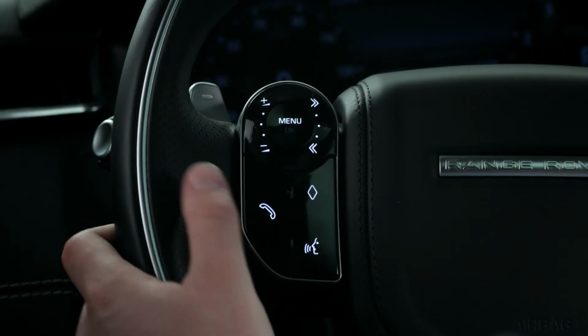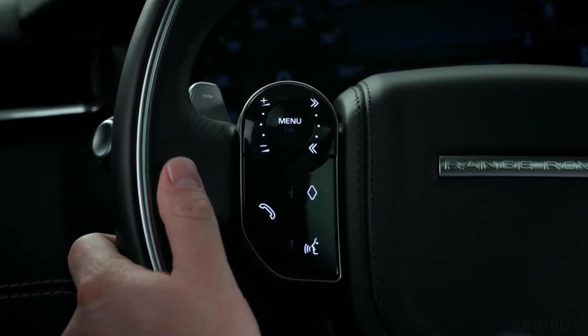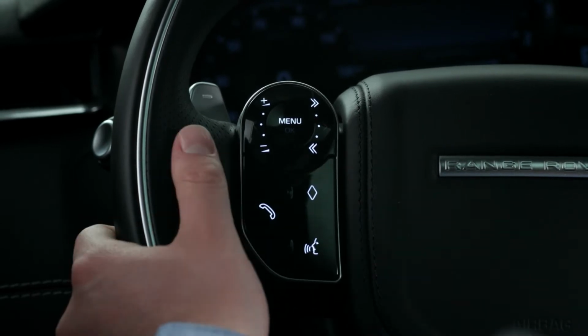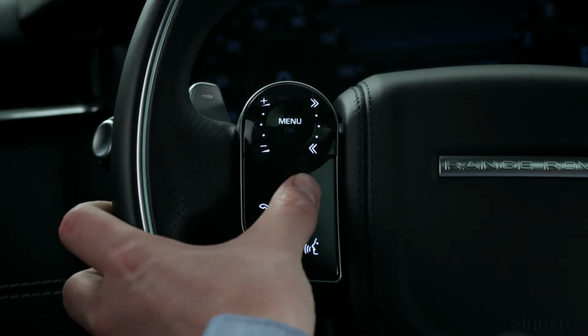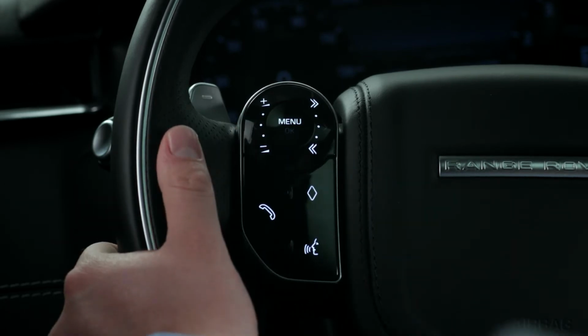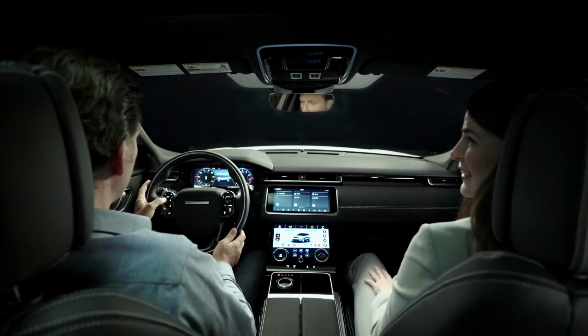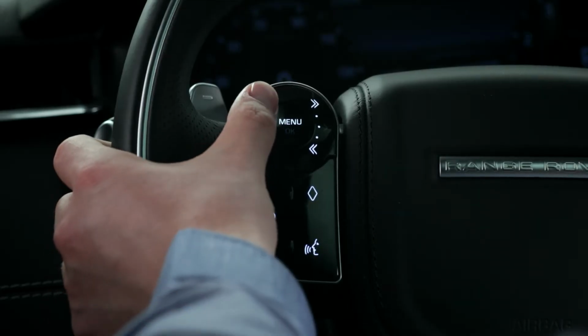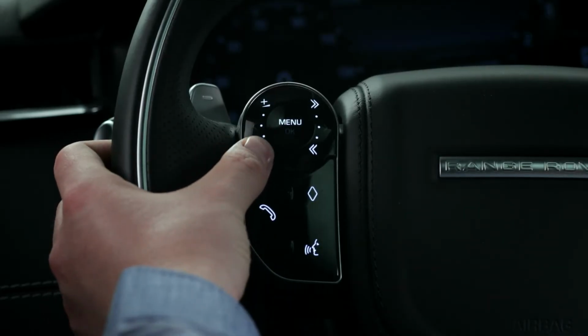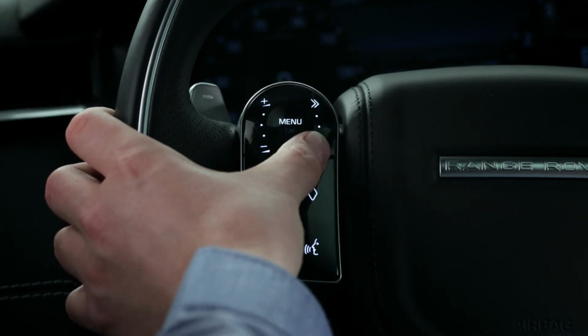Here on the left, you have access to the voice recognition system, the phone call and call. This little diamond shape gives you access to 2 pre-stored features. It acts like a shortcut key. Here on the circular part, you have volume up and down and control over media tracks or stations.